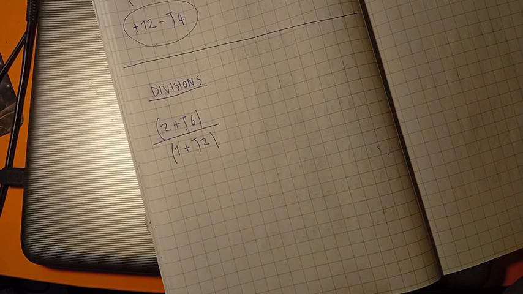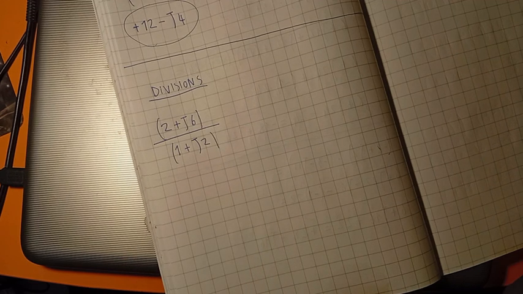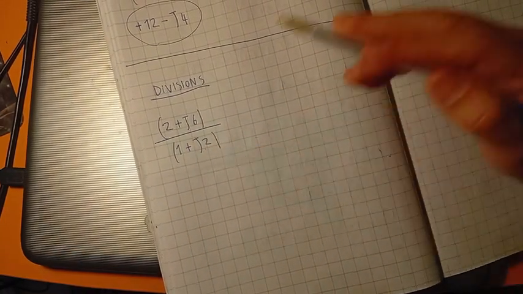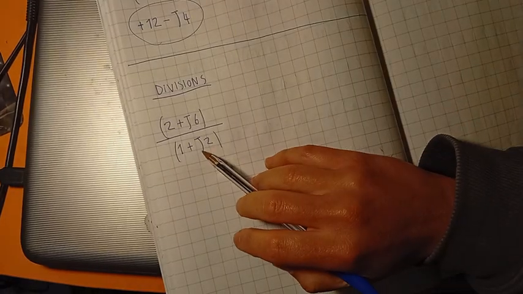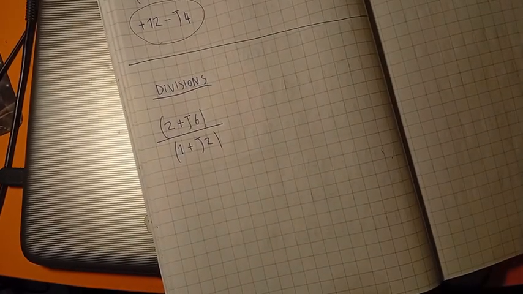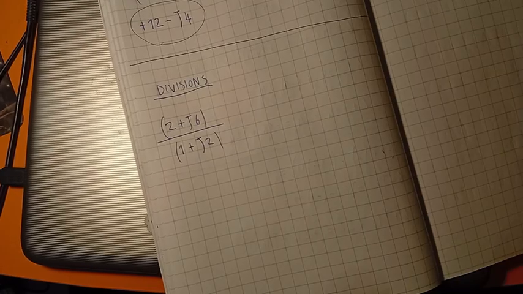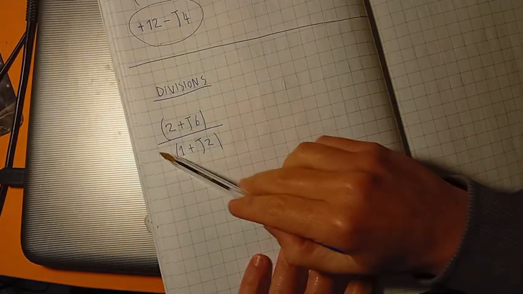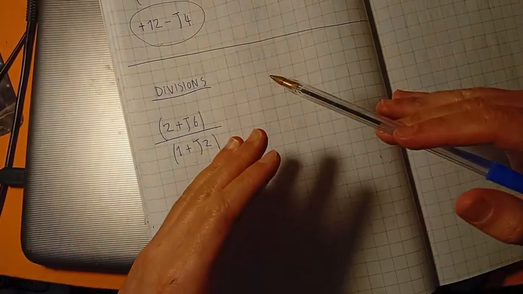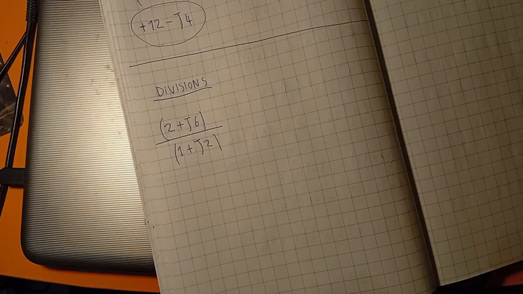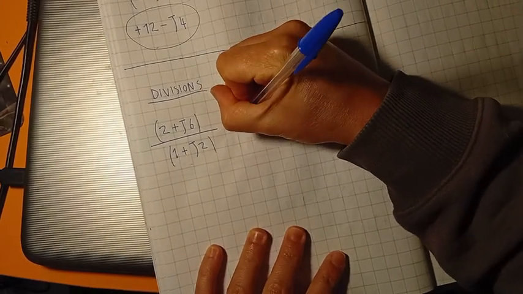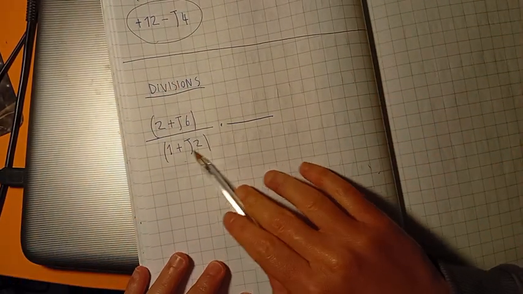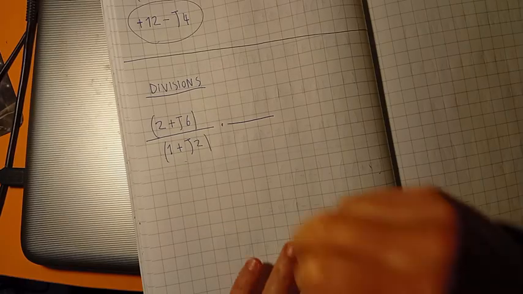Well, if you have this situation, basically you cannot divide any number by a number with a j. You cannot divide by this. And since you need to do it anyway, you need some strategy. And what is the strategy? The strategy is this: you take this division and you multiply and divide it by the same number. What is this same number? You take this division and you multiply and divide it by this, but with a difference.